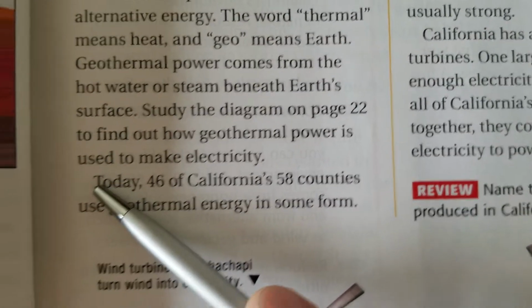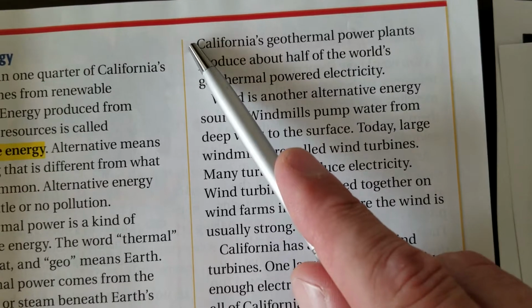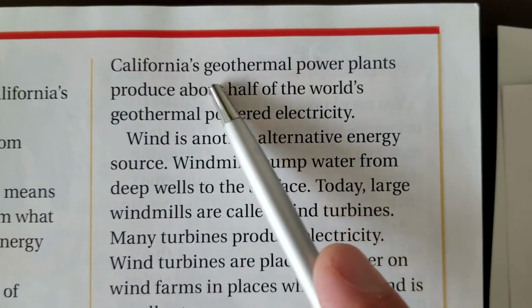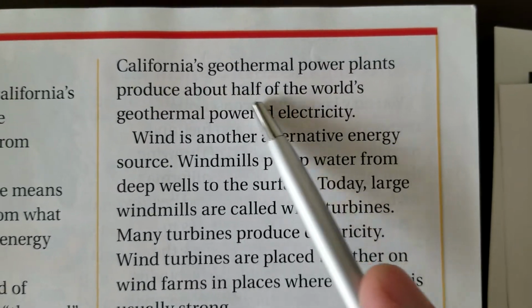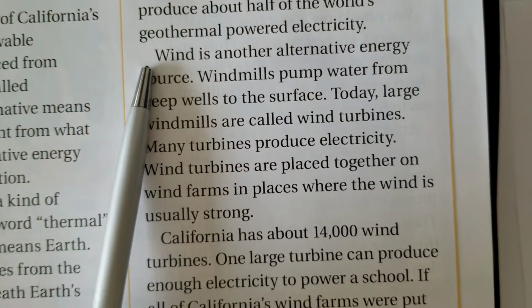New paragraph was started. Moving out. That was a short paragraph. Look, one sentence. Why? Because actually it continues. Not a new paragraph. Notice how it's not indented. So same paragraph. California's geothermal power plants produce about half of the world's geothermal powered electricity. Next paragraph. See how it's indented?